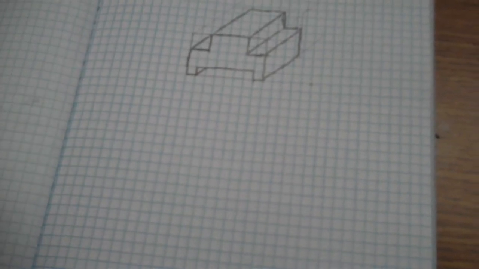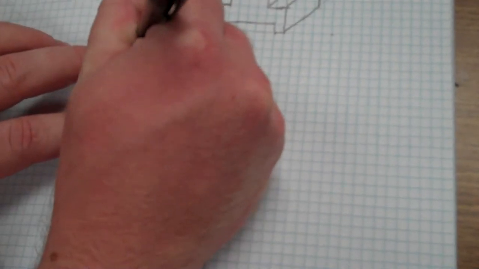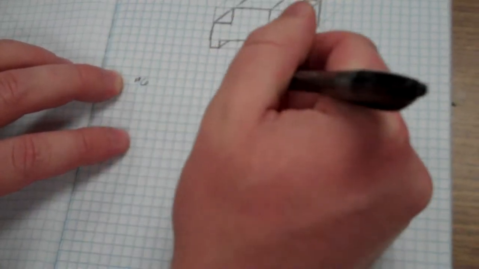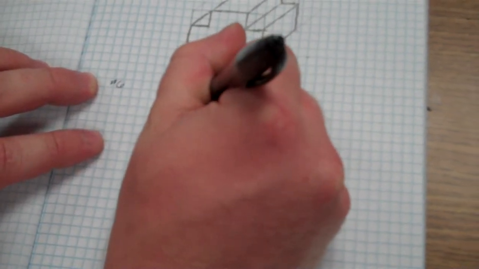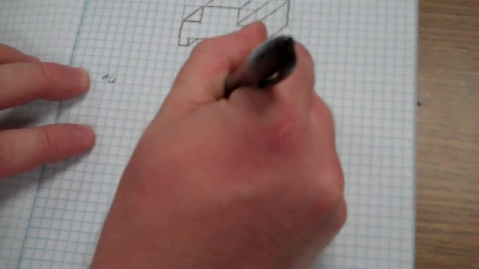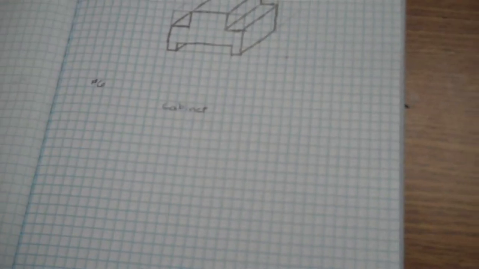Now I'm going to demonstrate number 6. Number 6 I'm going to draw as a cabinet oblique. That way I can go ahead and demonstrate one of each. So I can go ahead and write up at the top here already that it's going to be a cabinet. Remember with a cabinet oblique that all of our depths we're going to cut in half.